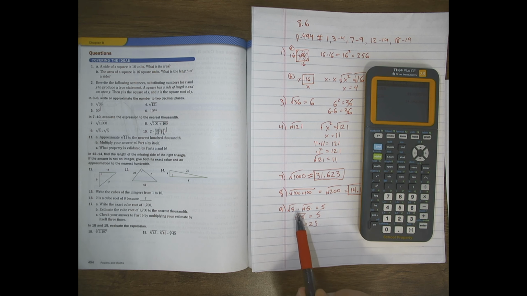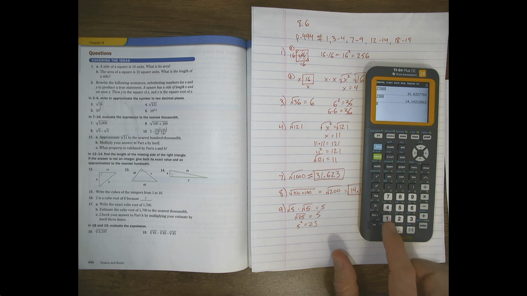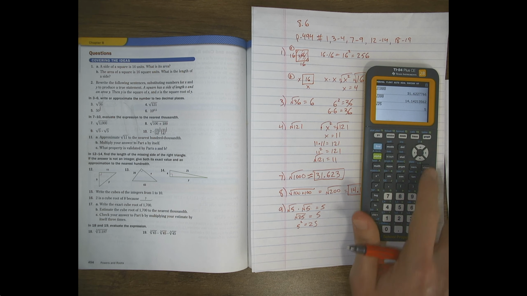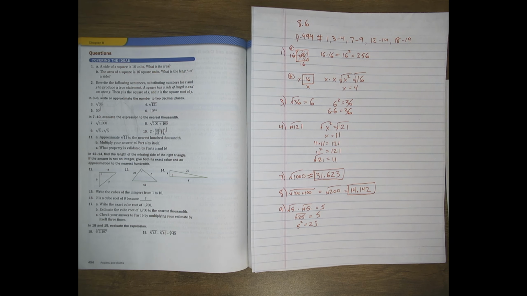Otherwise, just go ahead and multiply it like you see it. Square root of 5 times the square root of 5 is the square root of 25. And then just go ahead and take the square root of 25, which is 5. And again, if you were still a little confused and not knowing that right off the top of your head, just punch it in. Square root of 25 is 5. All right, now we're going to apply this to the Pythagorean Theorem and some triangles.